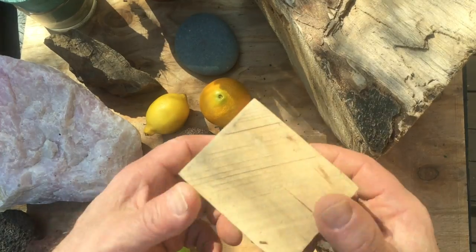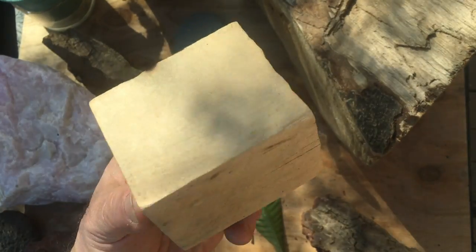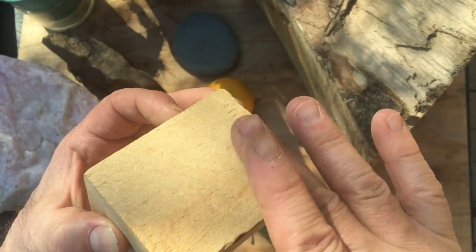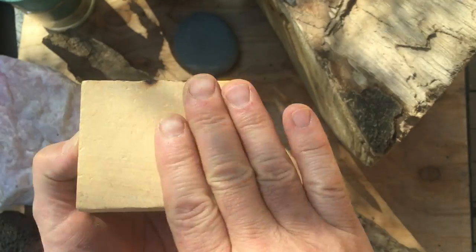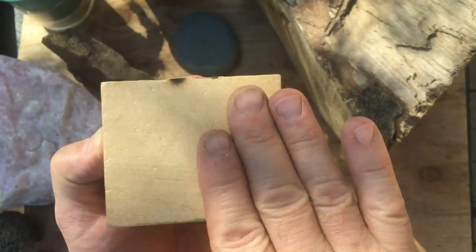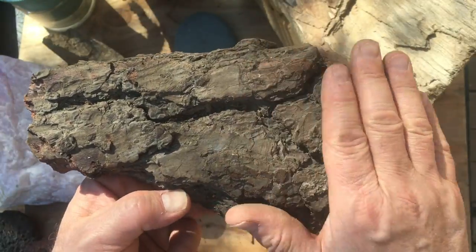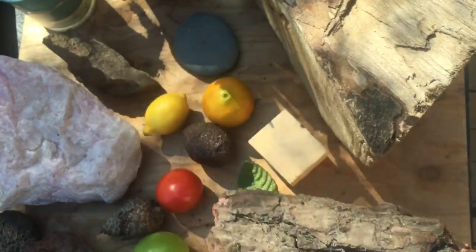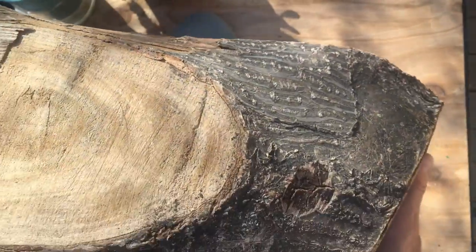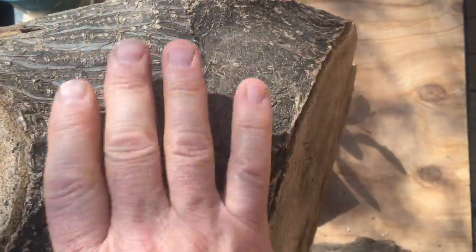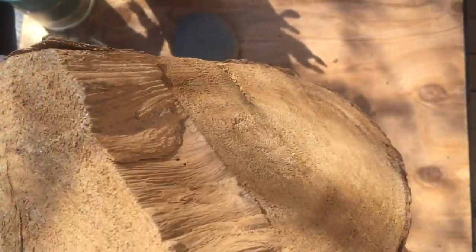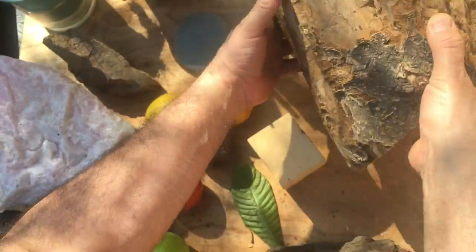Look at this piece of wood right here. Visually, it looks soft on the surface, and when you touch it, it also feels soft. This part of the tree looks very rough to me. It also feels very, very rough. And this log also feels very rough, and when you look at it, it looks very rough.